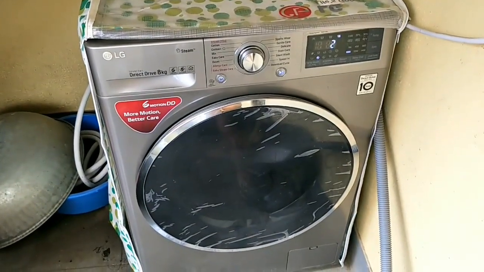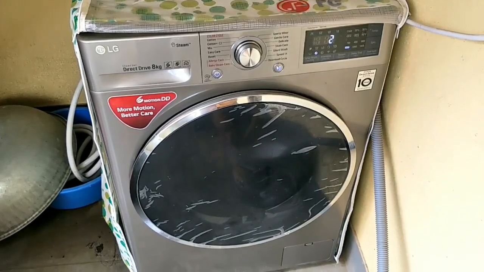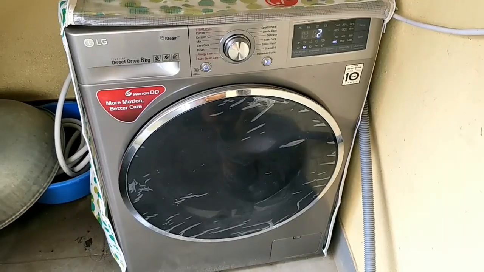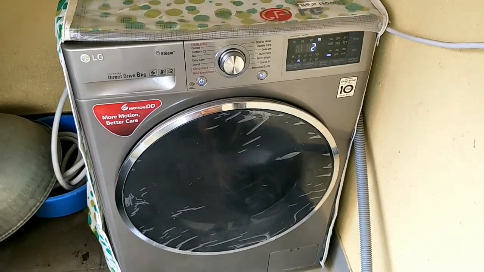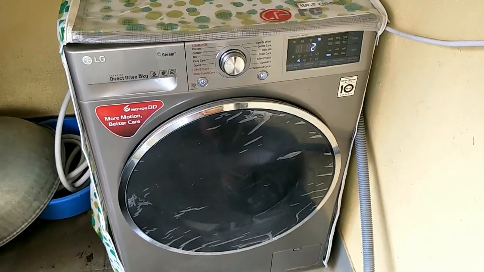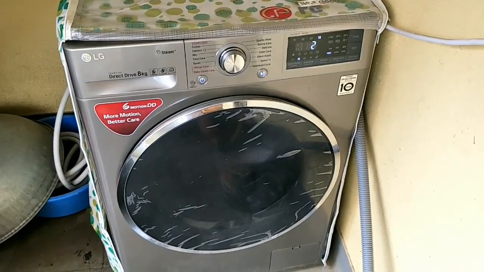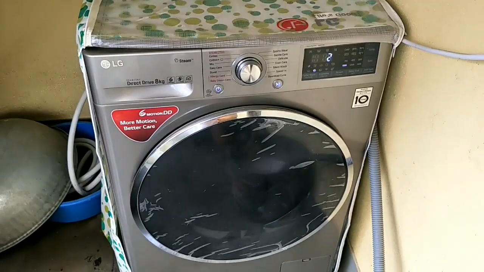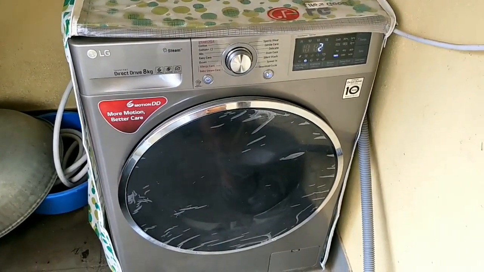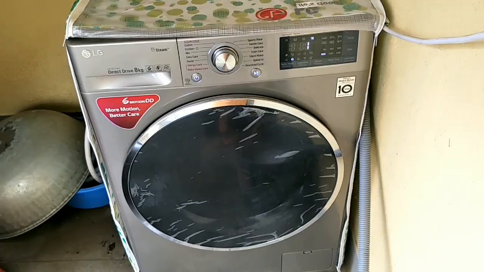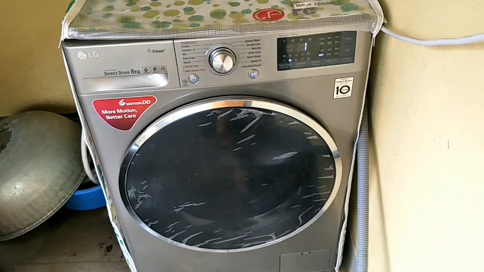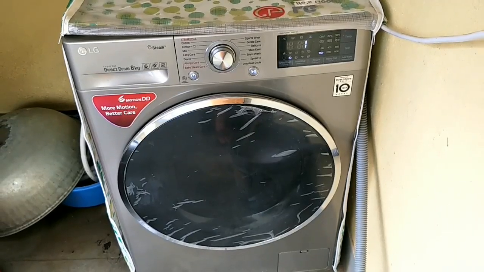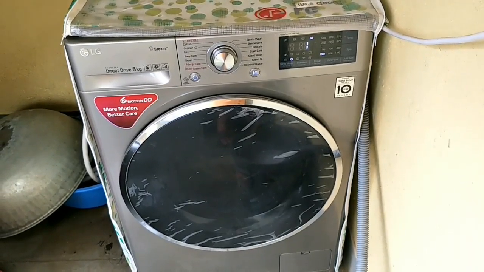Now there are 2 minutes showing on the indicator of the washing machine. Now only 1 minute remaining. After that we can take the clothes out of the washing machine.